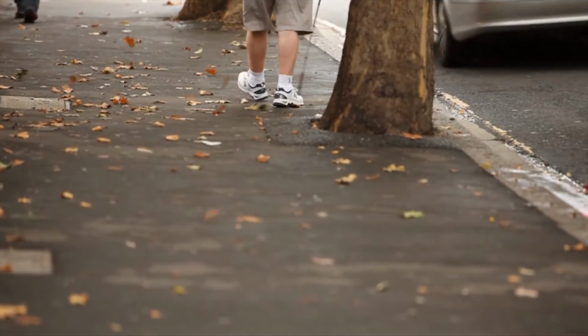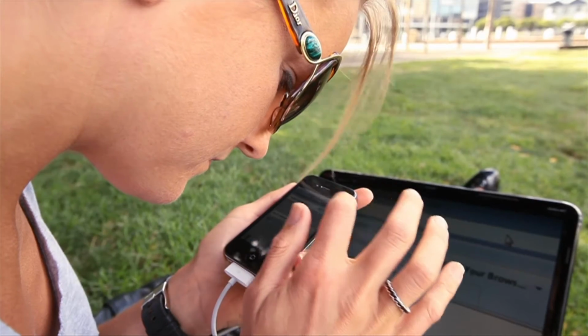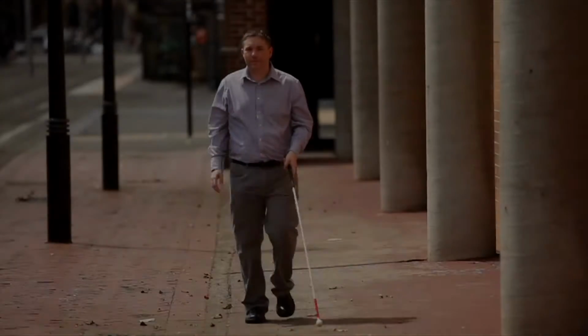At a bus stop, a man with a white cane peers at his phone. A woman watches a captioned video online. In a park, a woman peers at a magnified laptop screen. Text: Dr Scott Hollier, Manager, Media Access Australia.